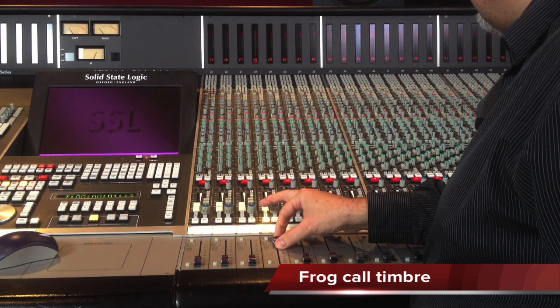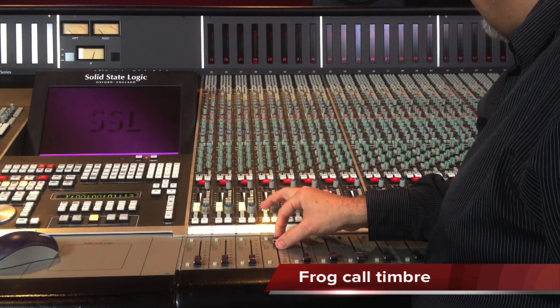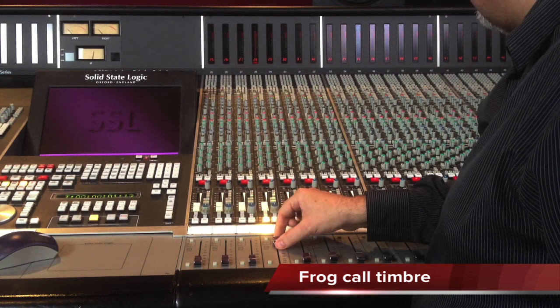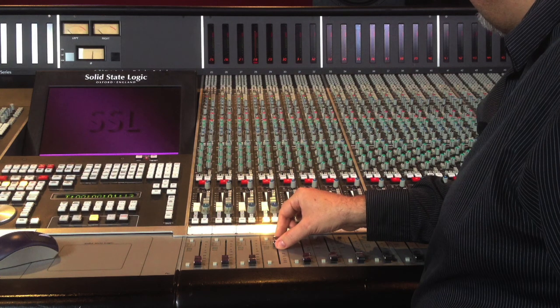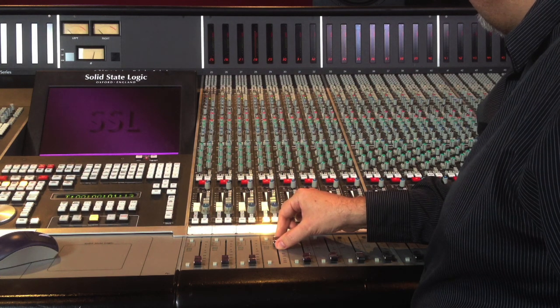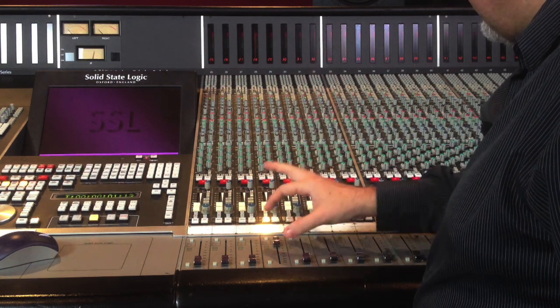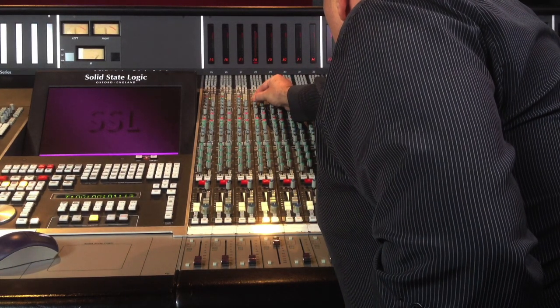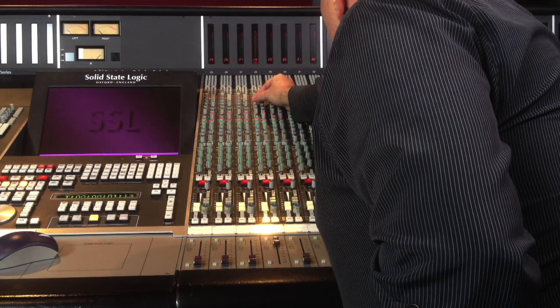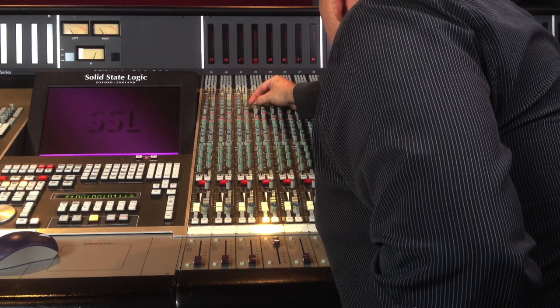Almost like some of the calls that frogs in Australia can make at night. Be interesting if I could slow that tempo even more. This will require a bit more exploration.